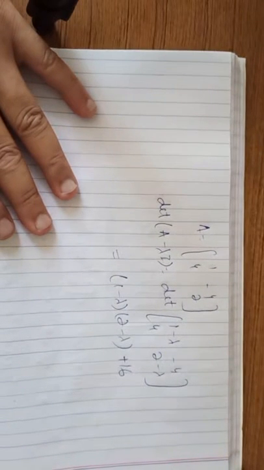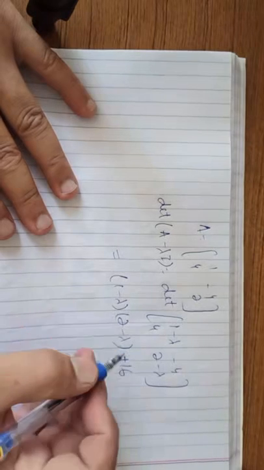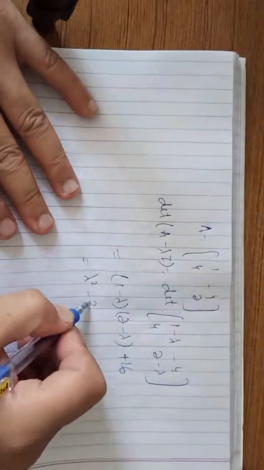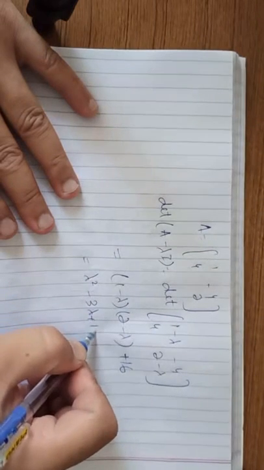When we solve it further, the answer comes out to be lambda square minus 3 lambda plus 18.